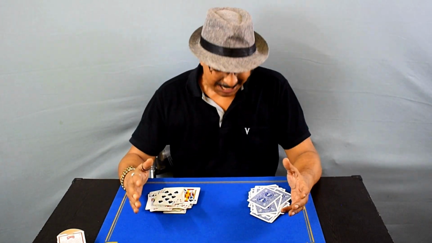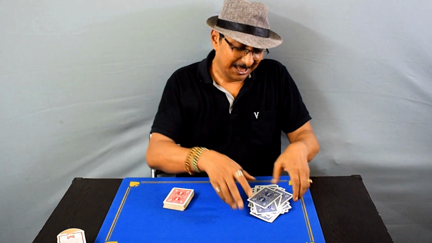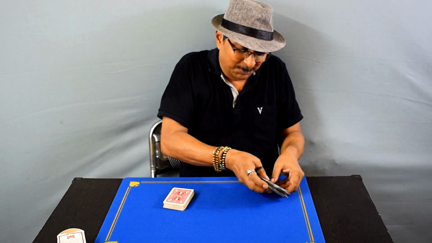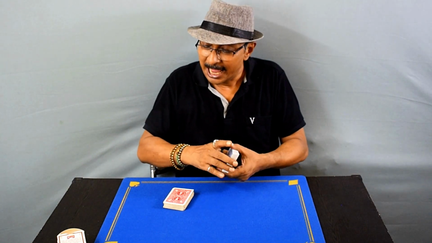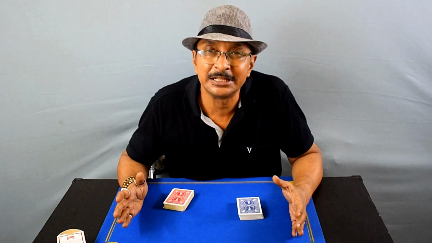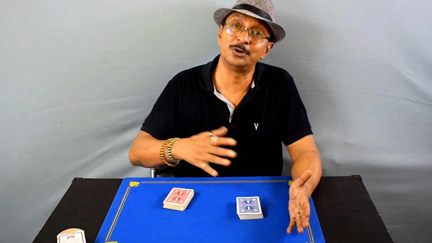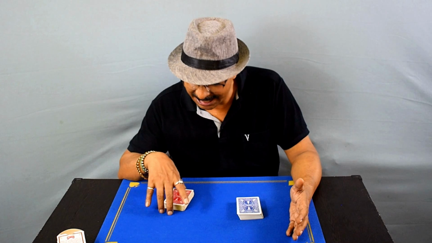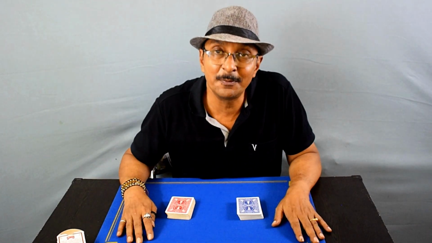So now I have set up both the decks. The blue deck is in the reverse order to that of the red deck, and you then put them in the respective tuck boxes. That means the blue deck goes into the blue case and the red deck into the red case. Now you are ready for the performance.